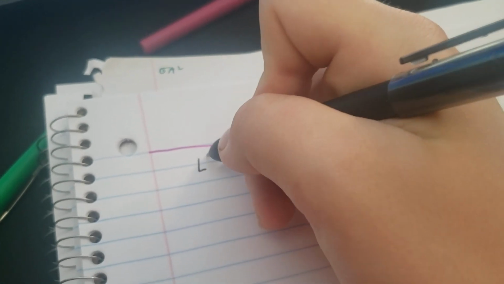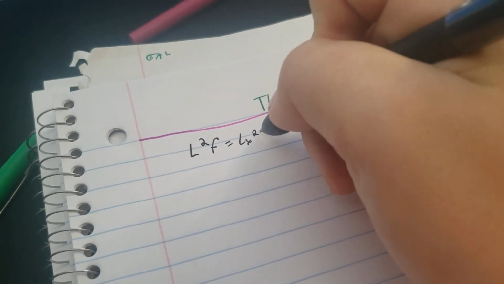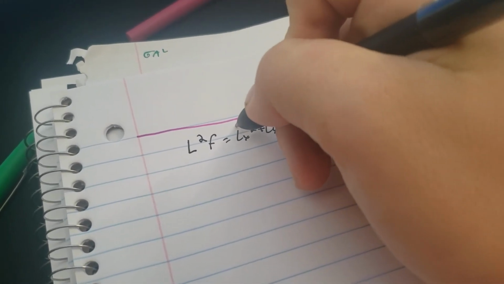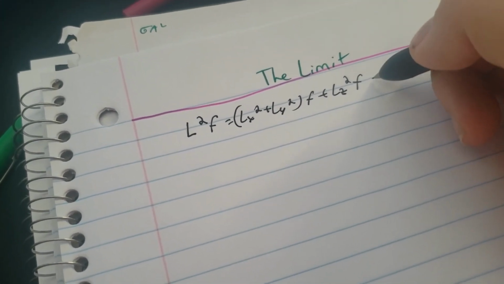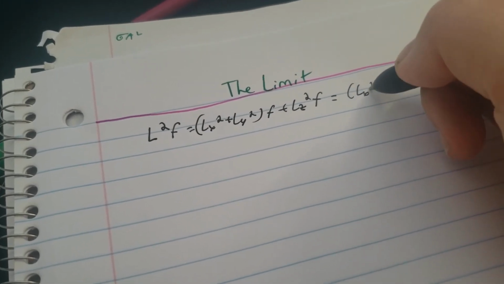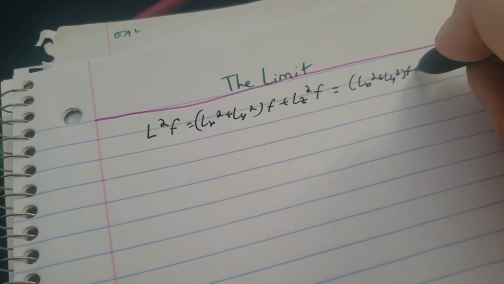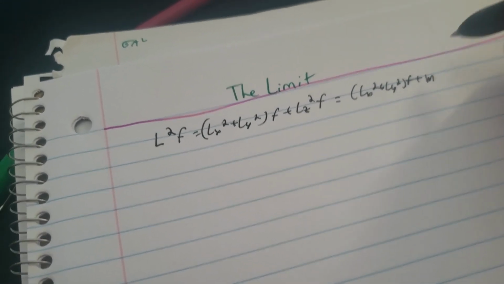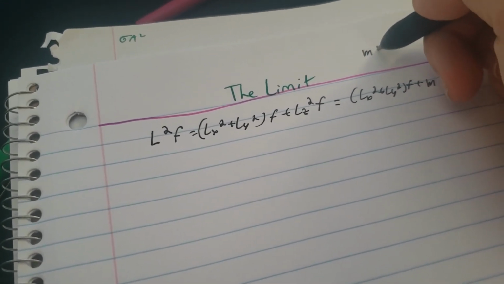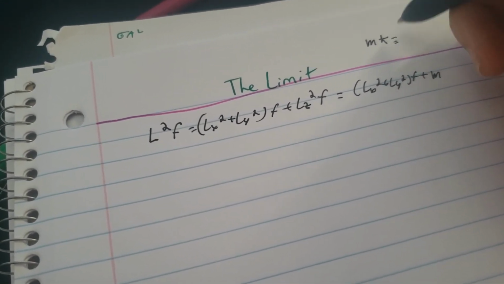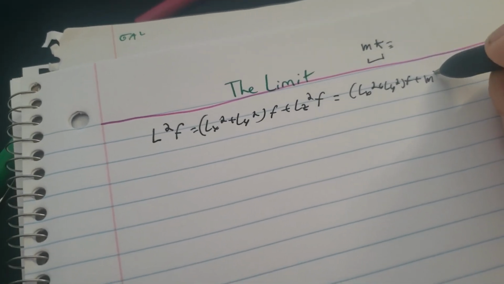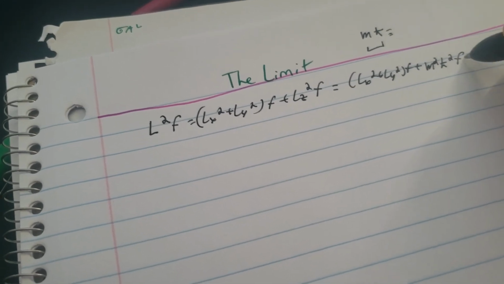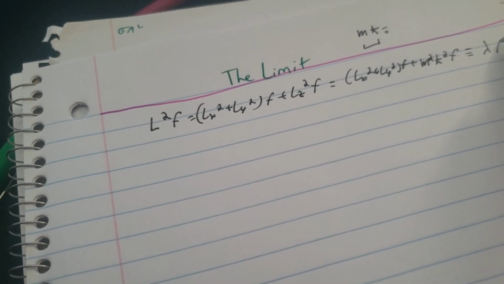So let's look at L squared acting on the state f. It's Lx squared plus Ly squared acting on the state f, plus Lz squared acting on the state f. We're going to change formulas. Instead of just using m, I'm going to use m h bar for the eigenvalues of Lz. So m squared h bar squared f equals lambda f.